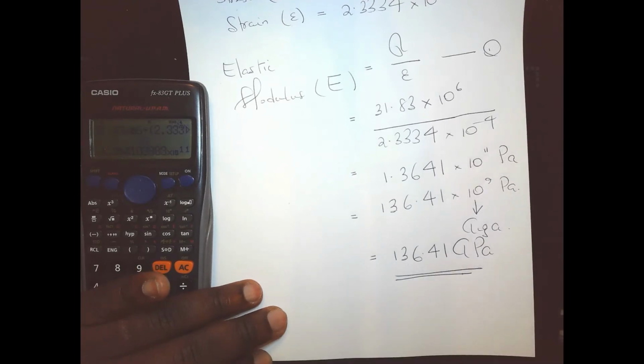So if we want to know what the material is, we can use any reputable material database to find materials that have a Young's modulus, elastic modulus, equivalent to 136.4 GPa. And there you have it.